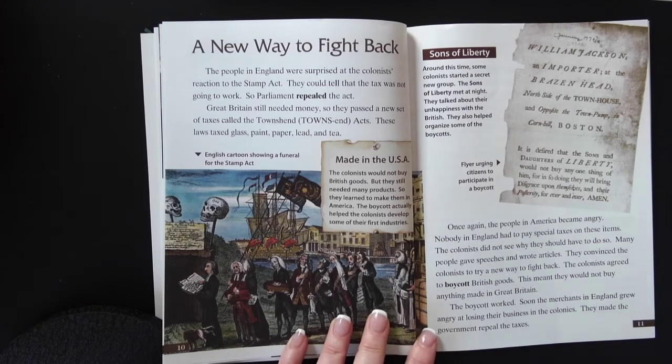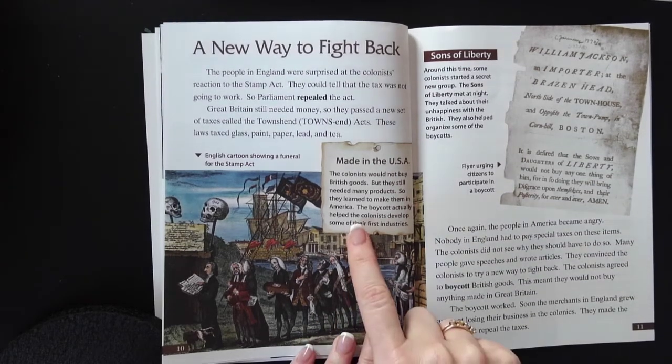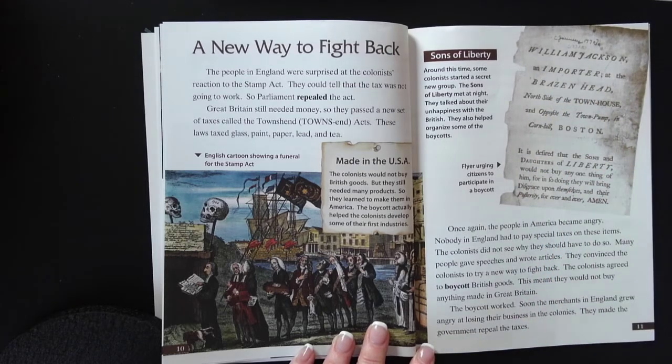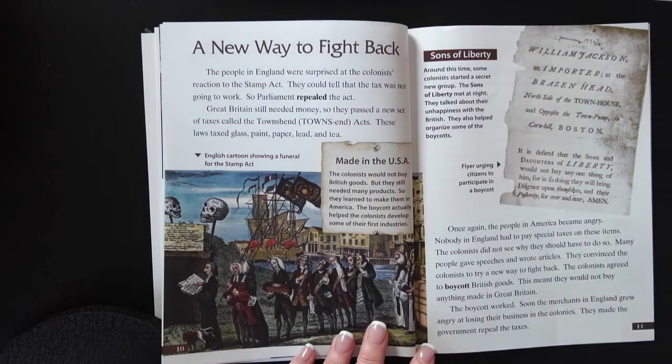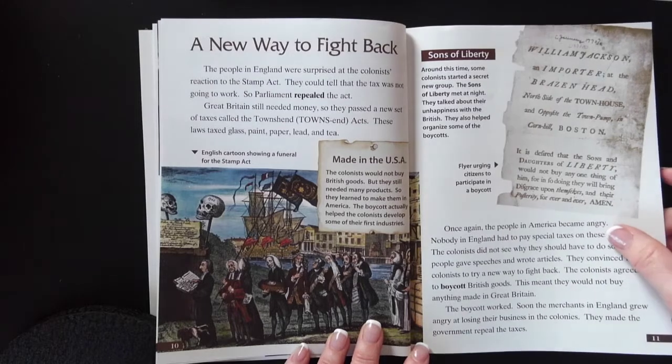And down below you can see that cartoon. It says the English cartoon showing a funeral for the Stamp Act. Made in the USA. And then here it talks about not accepting somebody because they were supporting the Townshend Act and the Stamp Act. All right. Now, Sons of Liberty. This is a special group we're going to read about. They met in secret. Once again, the people in America became angry.